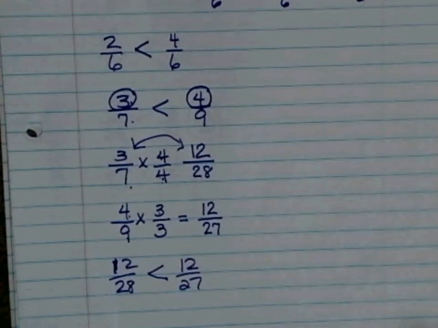So there's our lesson on how we can change fractions so that they end up having the same denominator or the same numerator. We'll continue to practice.